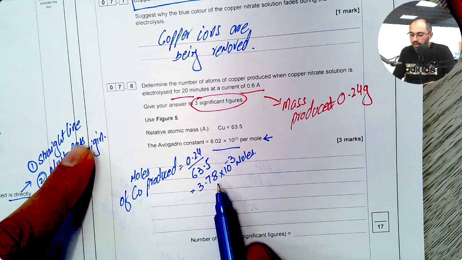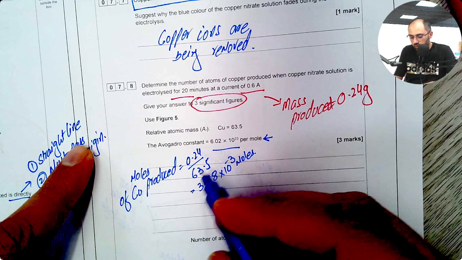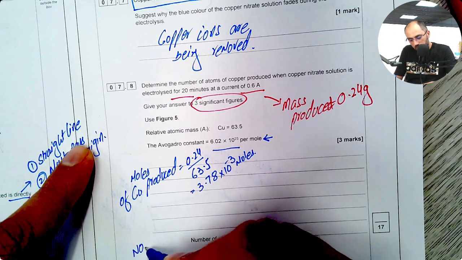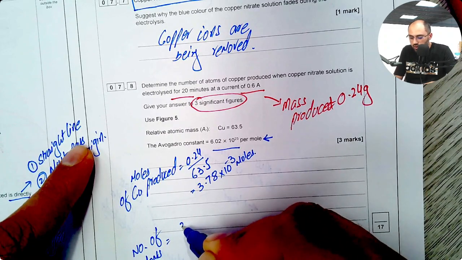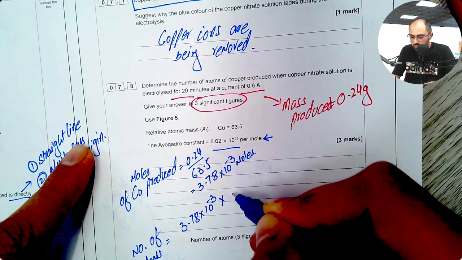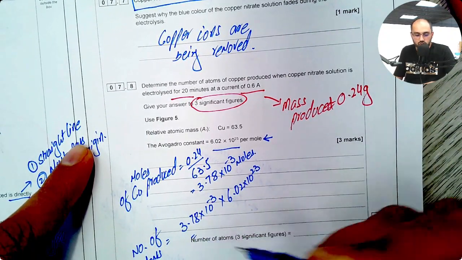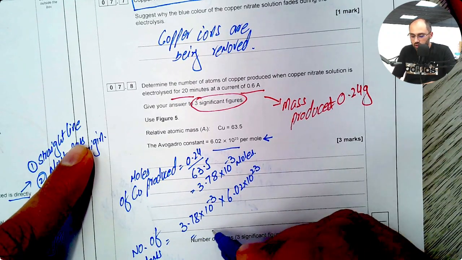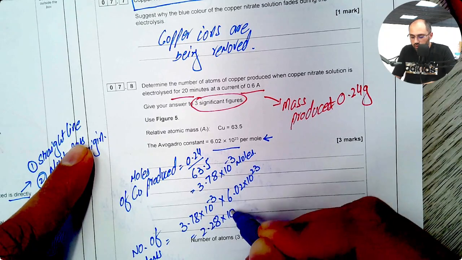We need to find how many atoms are there in this many moles. So we'll write down number of atoms will be equal to 3.78 times 10 to the power of minus 3 times 6.02 times 10 to the power of 23. And if you solve it on your calculator, you'll end up with 2.28 times 10 to the power of 21.